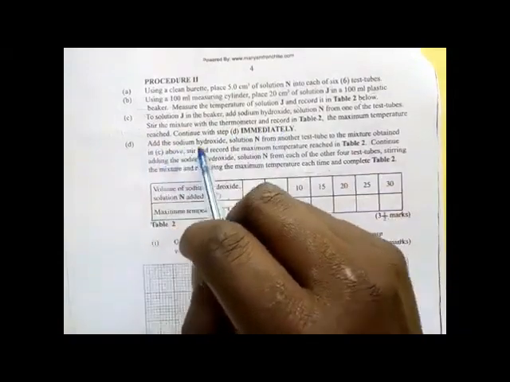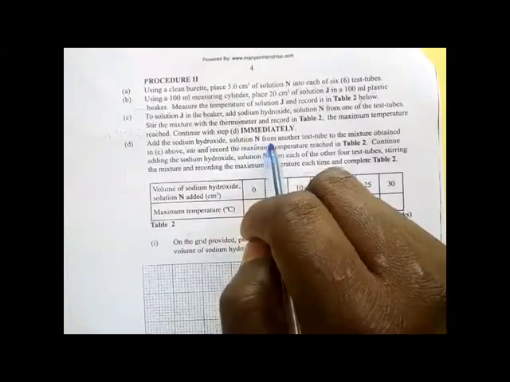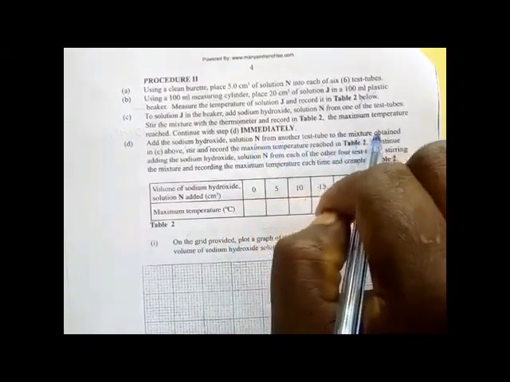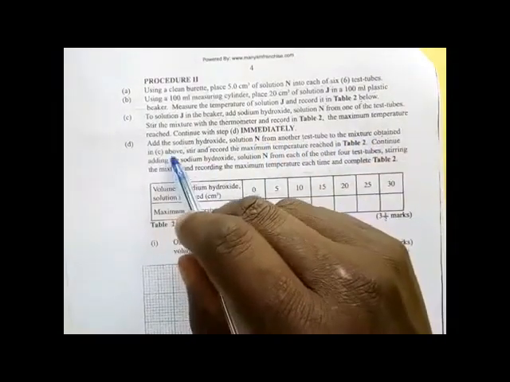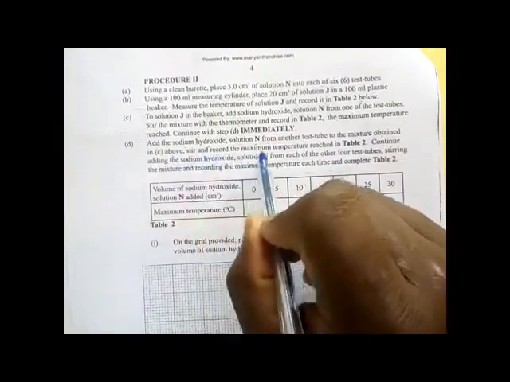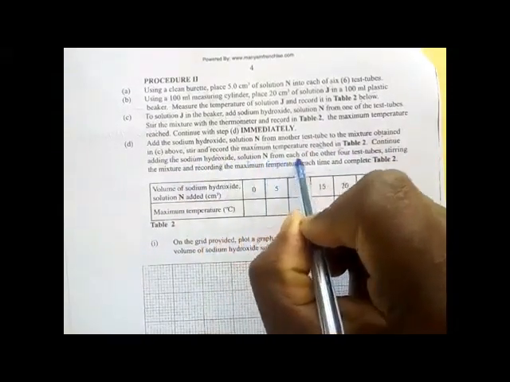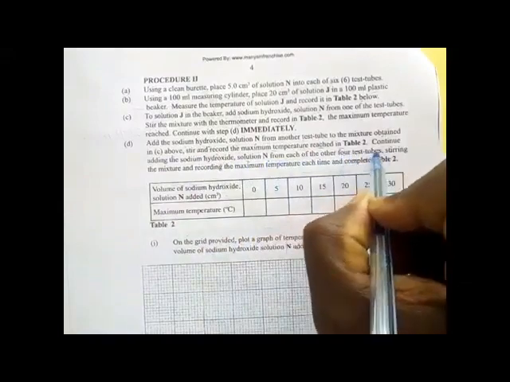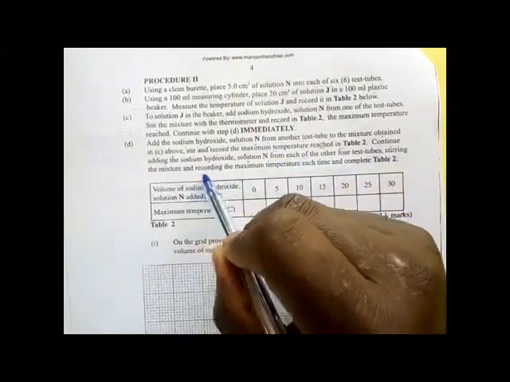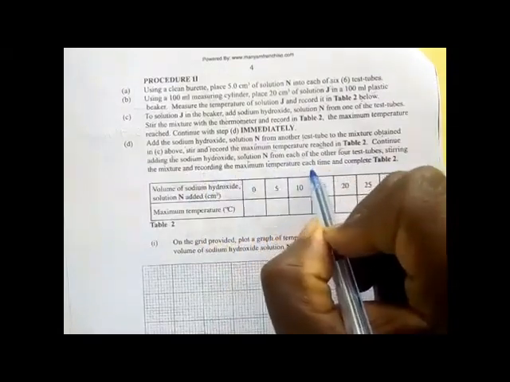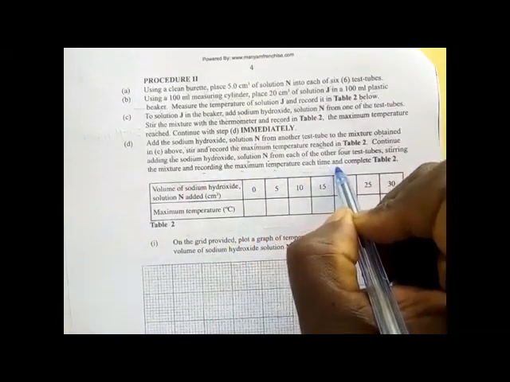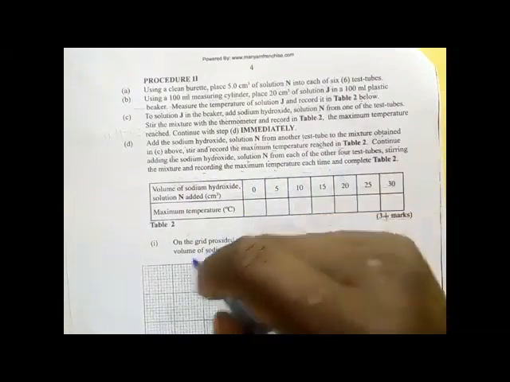Add the sodium hydroxide solution N from another test tube to the mixture obtained in C above. Stir and record the maximum temperature reached. Continue adding the sodium hydroxide solution N from each of the other 4 test tubes, stirring the mixture, and record the maximum temperature each time and complete the table here below.